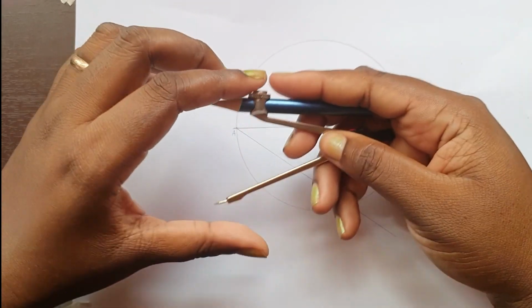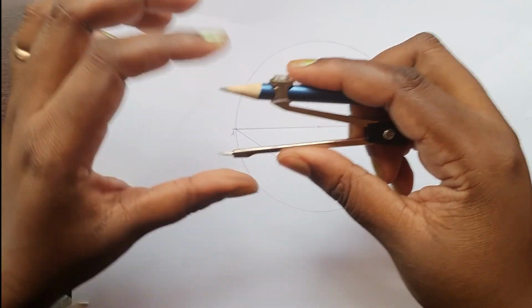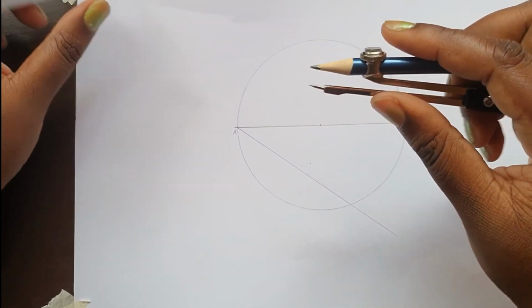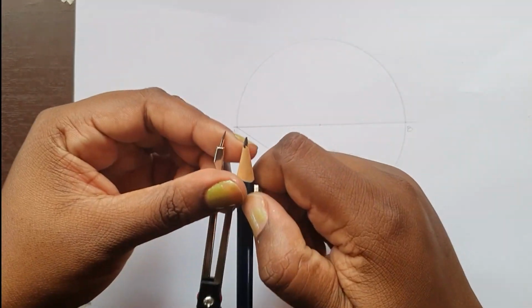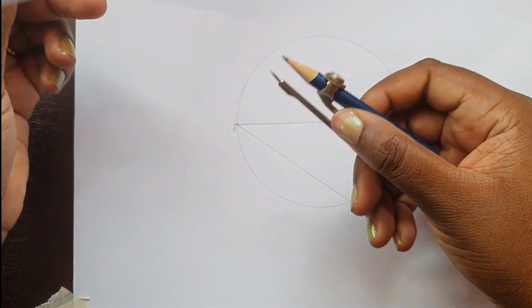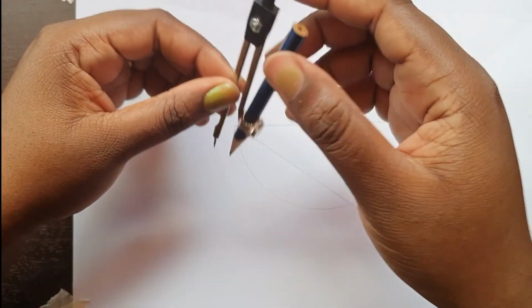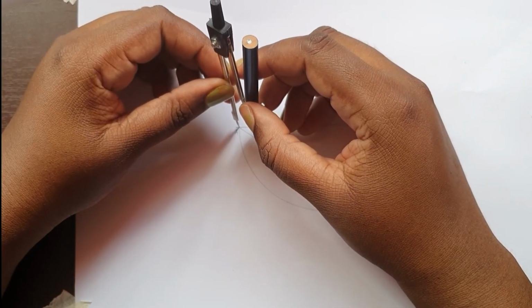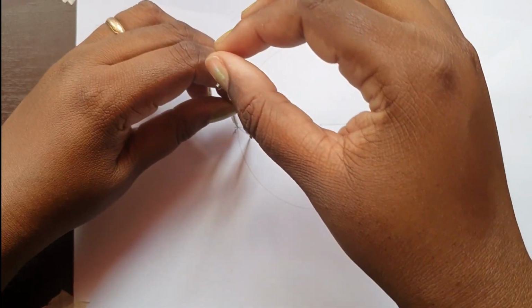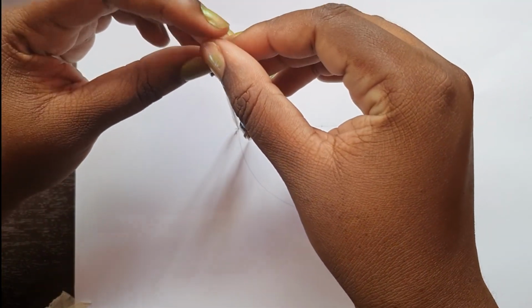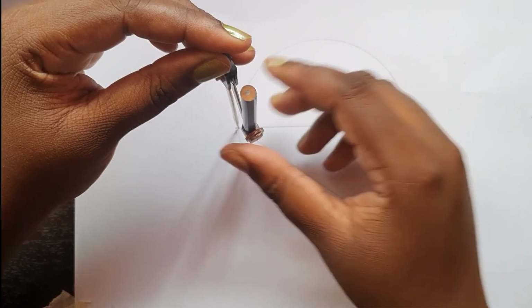Taking my compass, open it to any distance. About that much should do it for me. That's fine. Placing it at A, because it's a 5-sided polygon this time, I'm going to scribe 5 arcs.